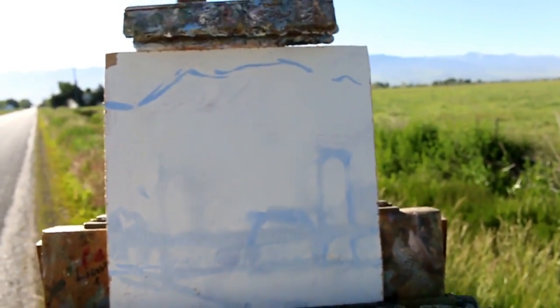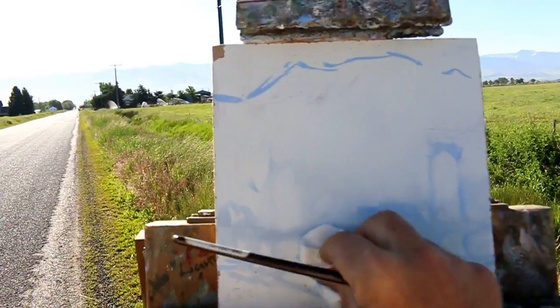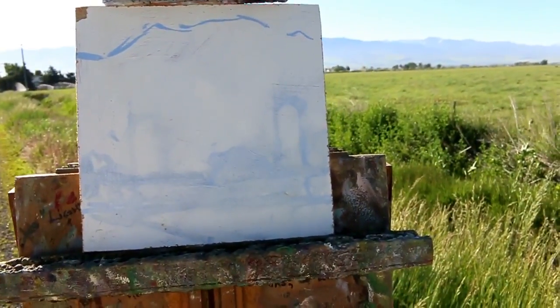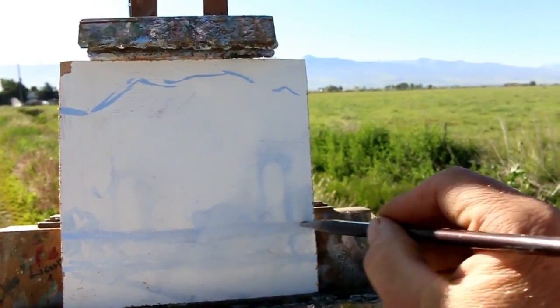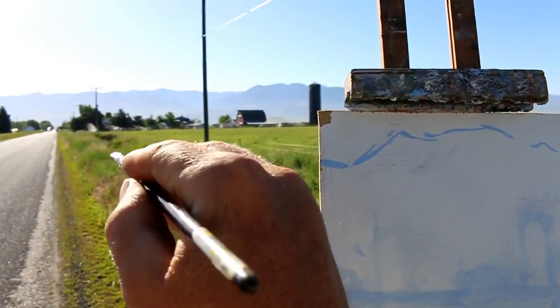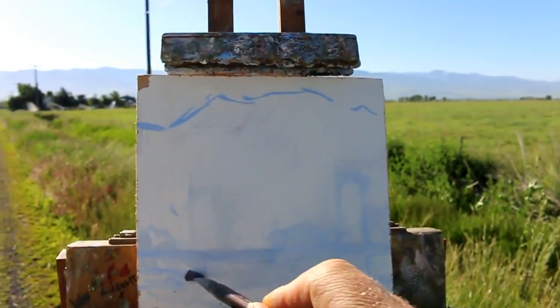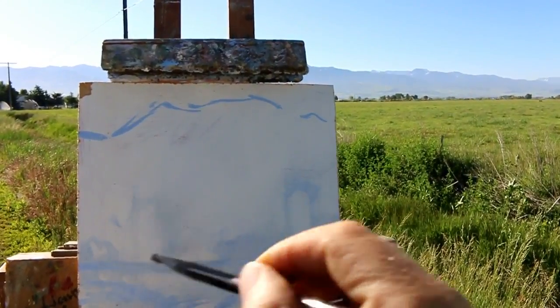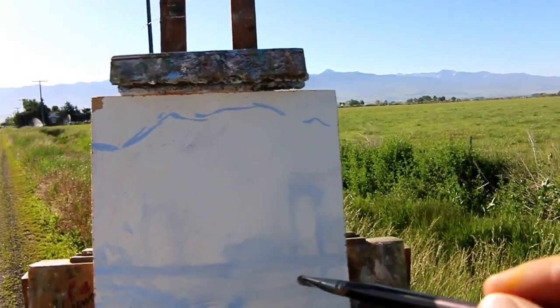Oops. Forgot what I was doing there. So I changed the horizon line to there. I'm going to include this ditch with all of its interesting shapes, and I think that is what the scene needed.